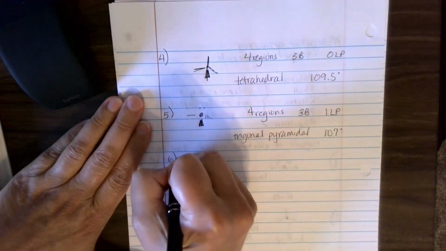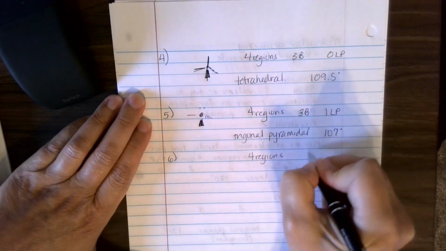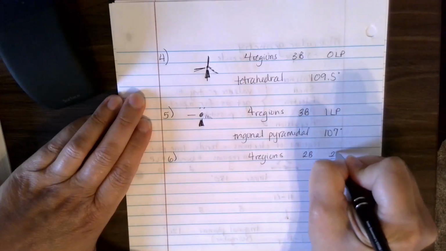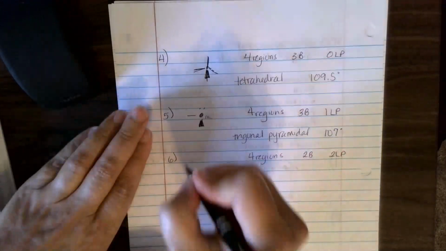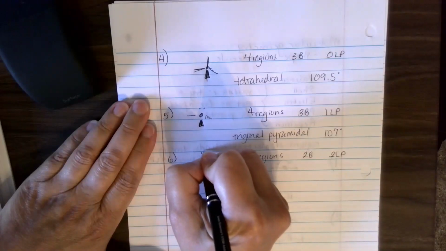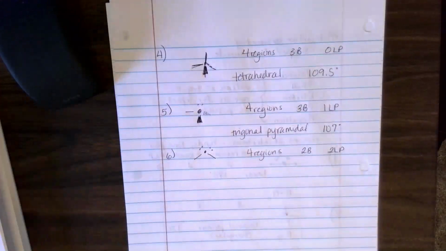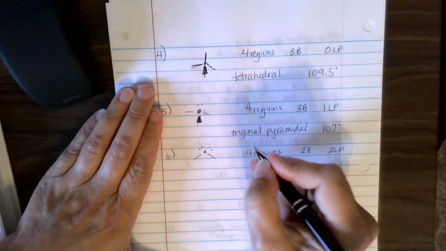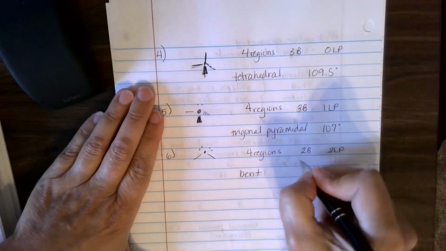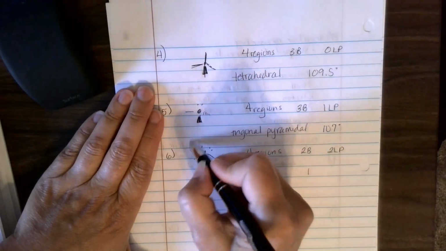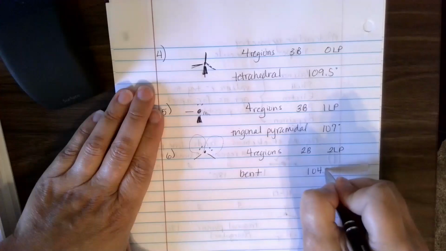Okay, and then we're going to stick with 4 regions. But now we're going to have 2 bonds and 2 lone pairs. Okay, so in this case, I still have my central atom, but now I'm going to have 2 lone pairs and 2 things bonded. So this is going to look bent, like our one that we had before, but now the bond angles are even less because I have these 2 big balloons up here. So it's less than 107, and they're 104.5.